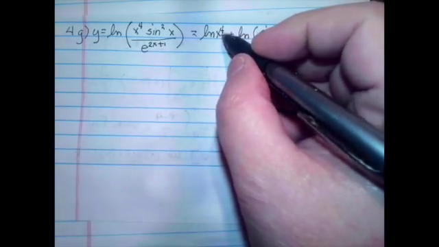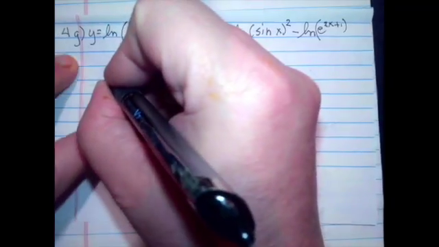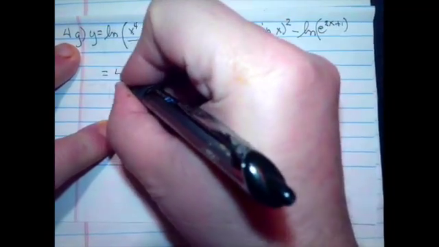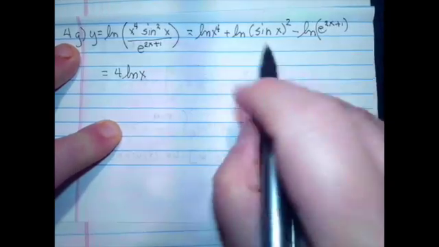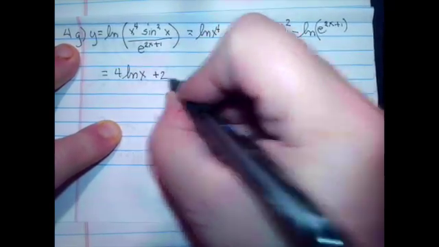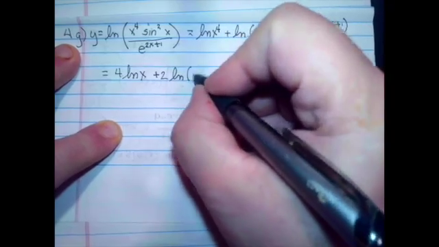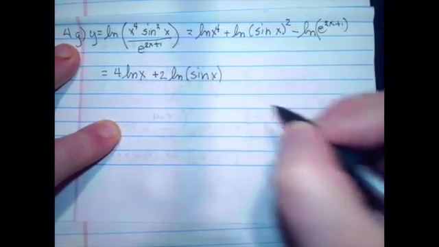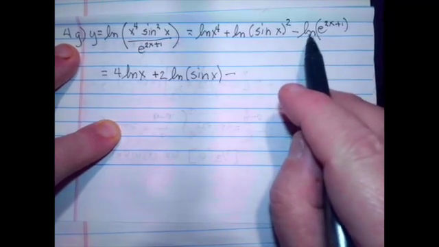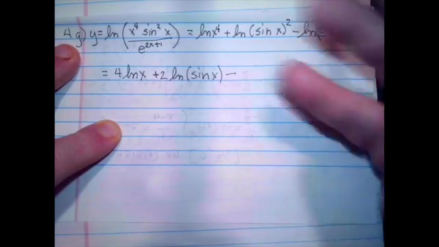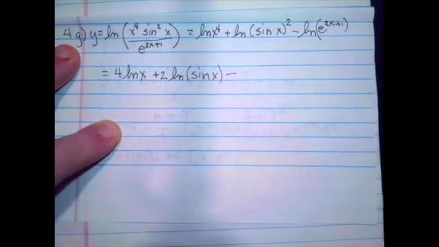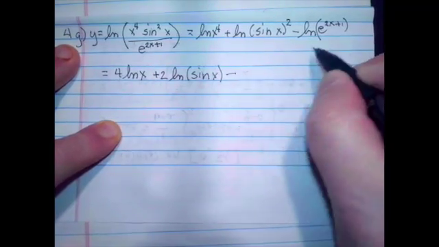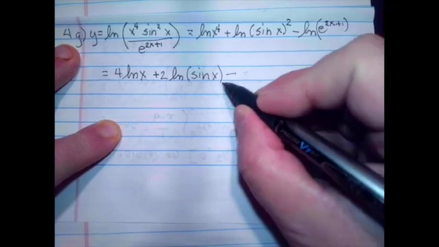Now I'm going to work on this a bit more to simplify this into even more basic expressions. So for instance, this 4 can be pulled up here to the front, and we'll get 4 times the natural log of x. The same with this 2. Let's write this term as 2 times the natural log of sine x. And then here we have the natural log and e. Those are going to simplify to give us just 2x plus 1. Of course, it's subtracted.